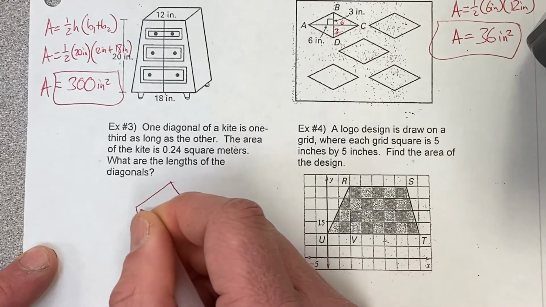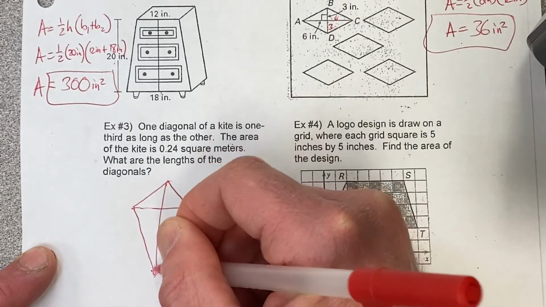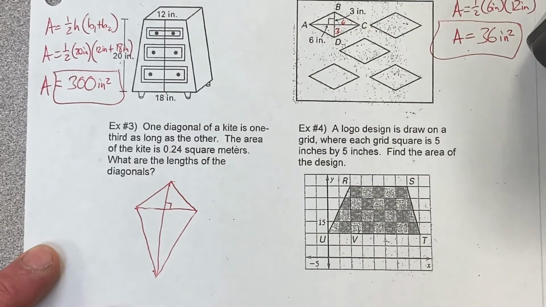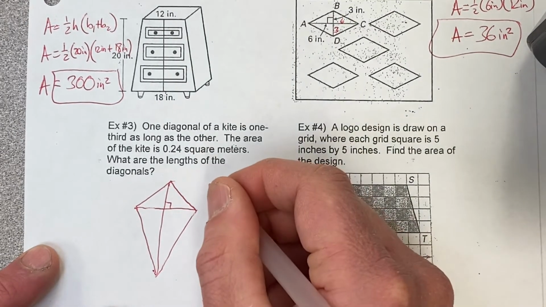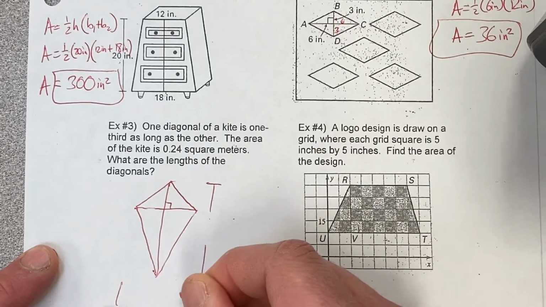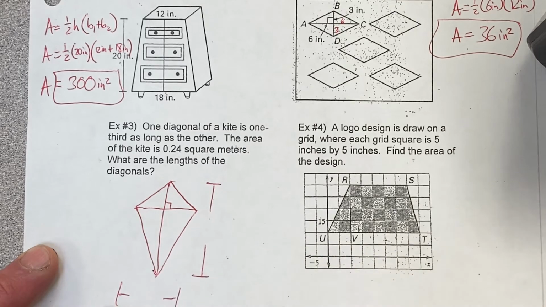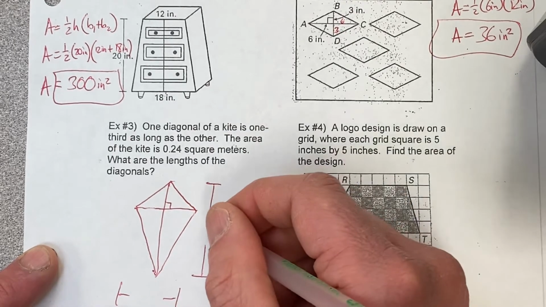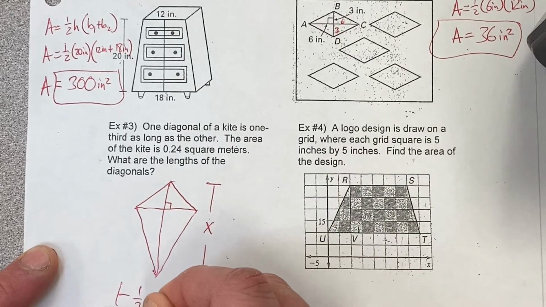But kites look something like this. They're going to have a right angle there. So I like to put that in because you never know if you're going to have to do Pythagorean theorem or trigonometry, special right triangles, one of those things. It says that one diagonal is 1/3 as long as the other. Since the way I drew it here, this diagonal is smaller, so I'm going to make this one x and this one 1/3 x.